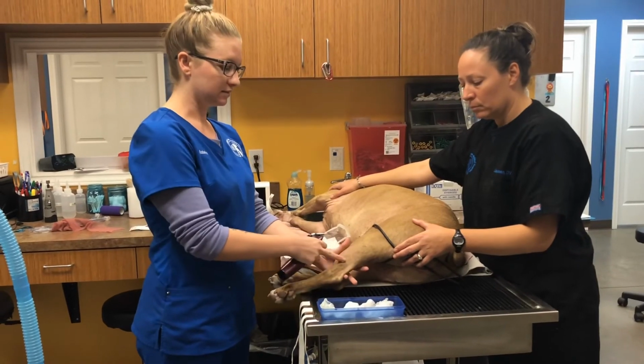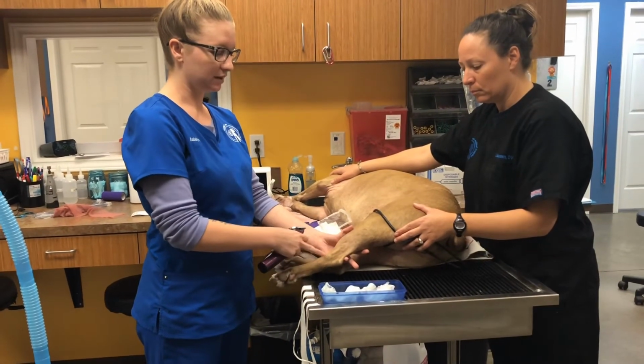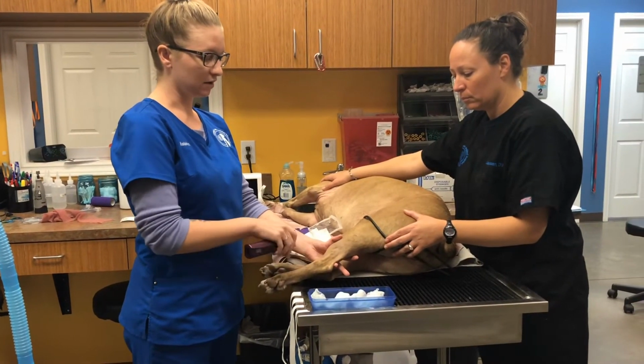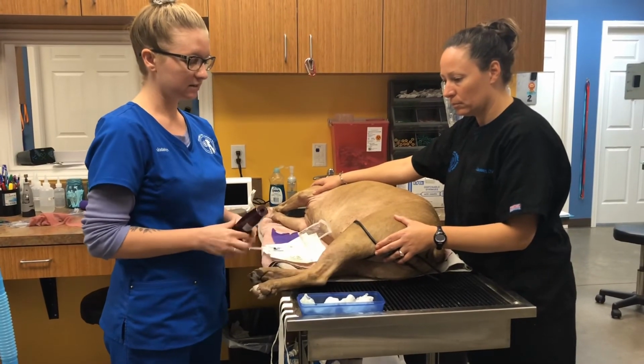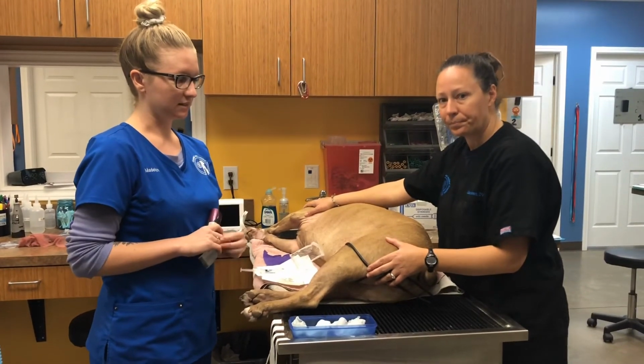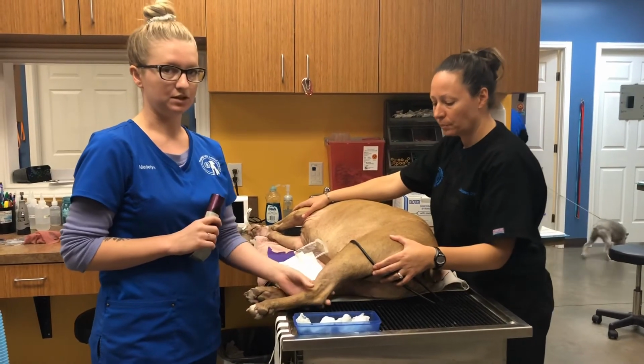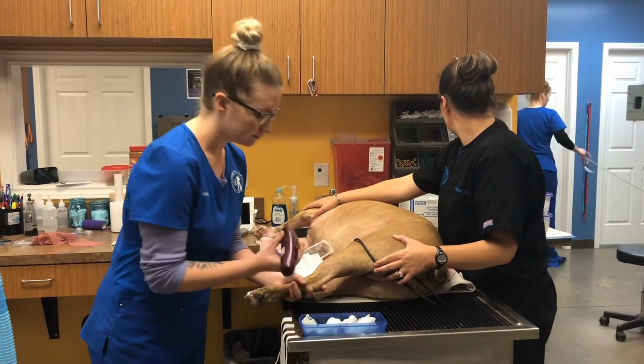The saphenous vein runs along this part of the leg here. So I'll start by shaving a little square where the vein is. My preceptor, Dr. Lisa Hansen, is right here now. She's going to restrain the patient and include the vein for me. So I'll start by shaving.